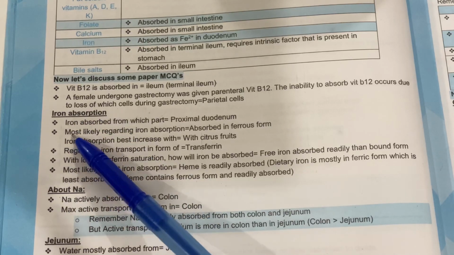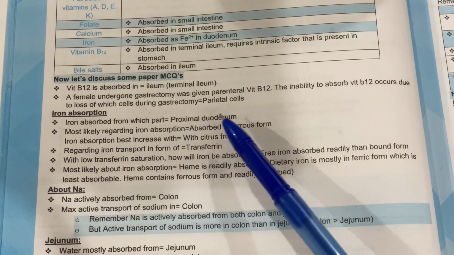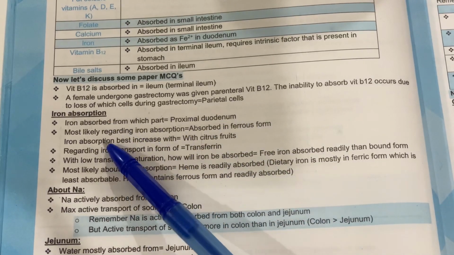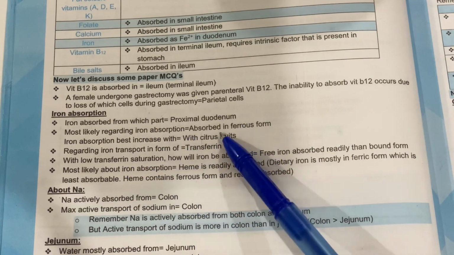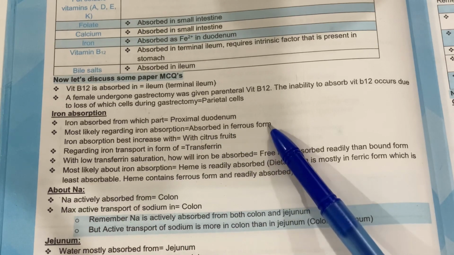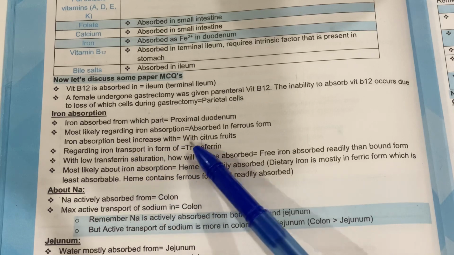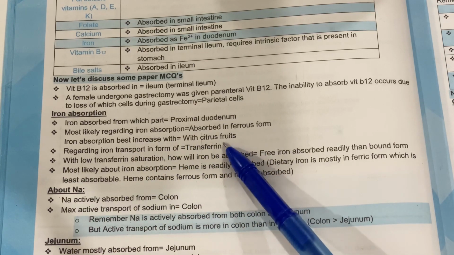Iron absorption. Iron is absorbed from which part? The proximal duodenum, in the ferrous form. Iron absorption is best increased with citrus fruits.